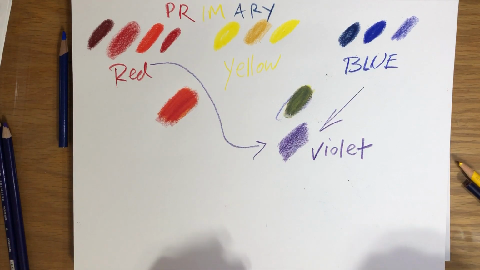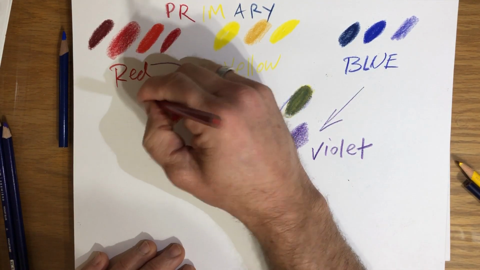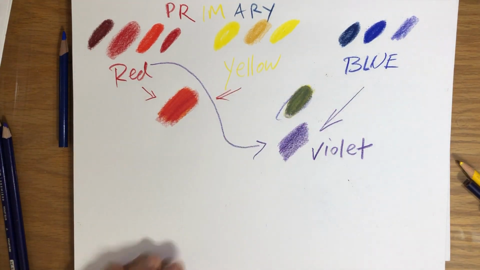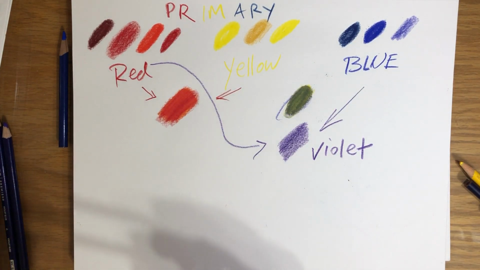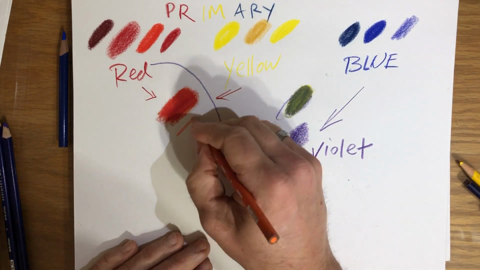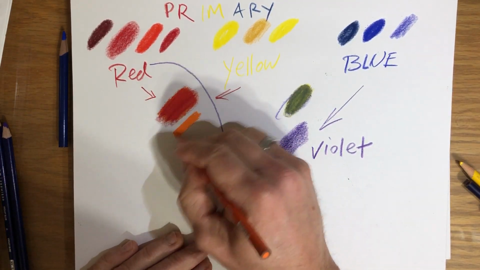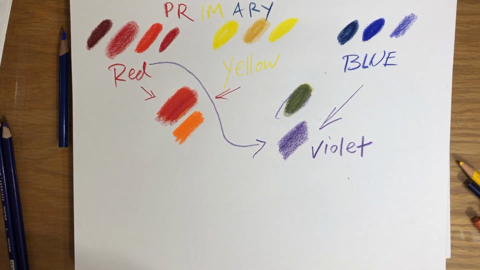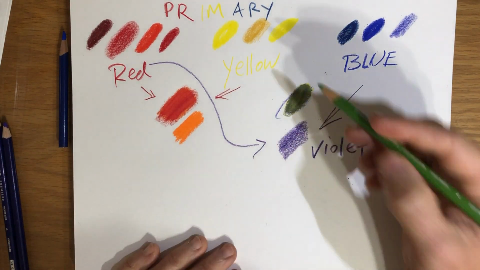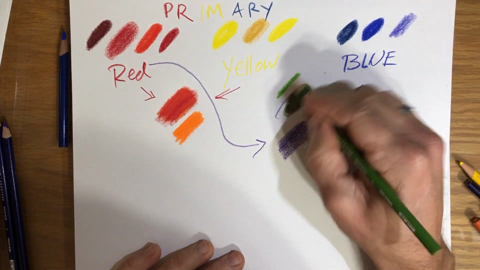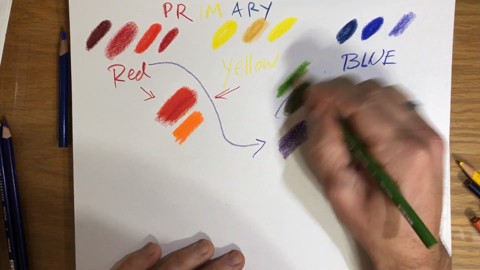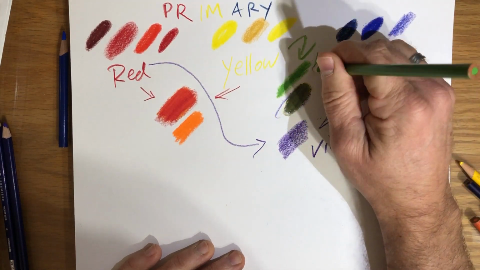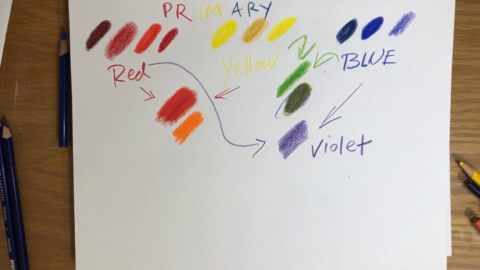Red mixed with yellow makes orange, and let's get a truer orange. Yeah, see, that's better. There's the orange we really wanted to see. And let's get a green we like better too. Oh yeah, what a nice green. Yellow mixed with blue makes green.